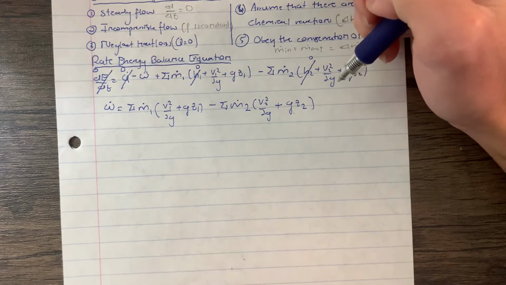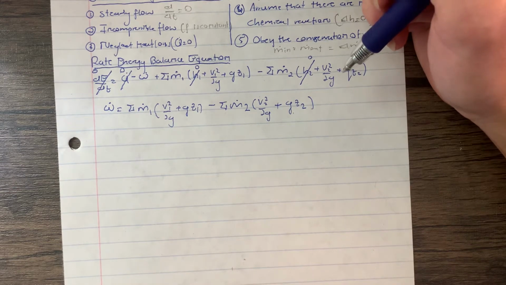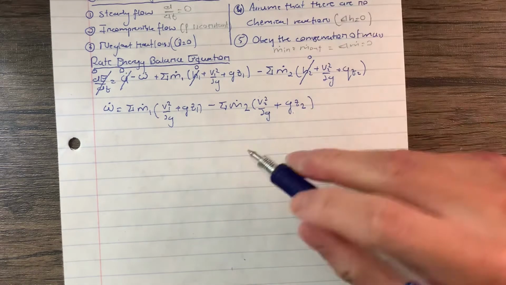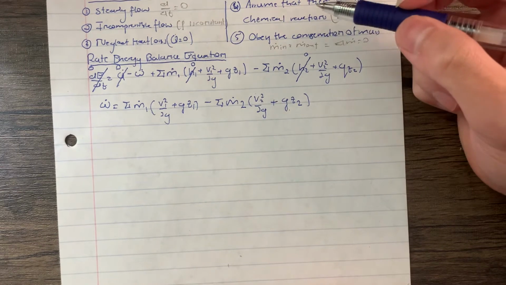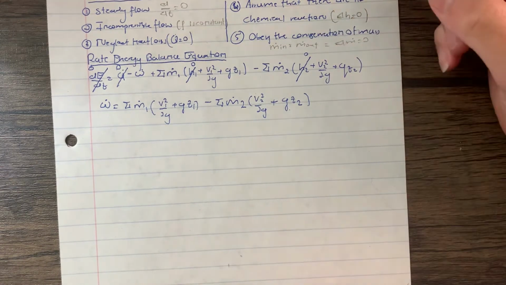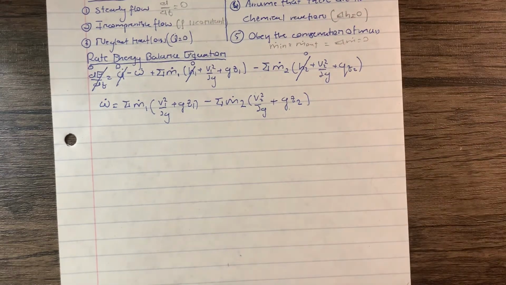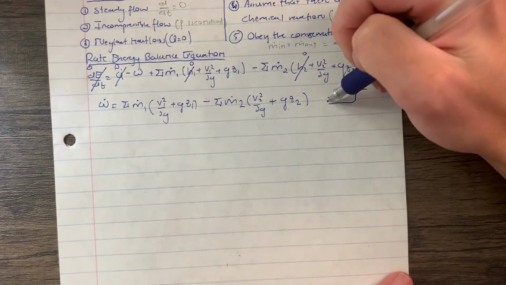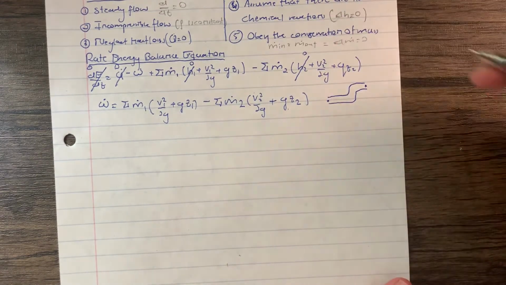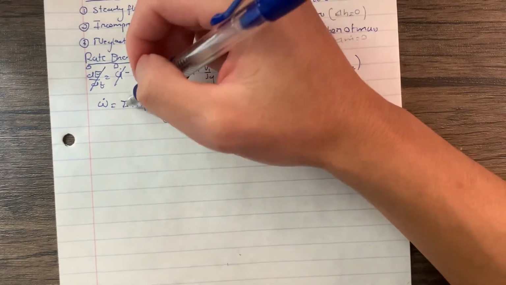We can further simplify this equation, because the summation part of the equation is written to account for multiple inlets and outlets. But for Bernoulli's, we're mostly dealing with a pipe flow, so just one inlet and one outlet. So usually there's only one inlet and one outlet, and we can take out the summation part.